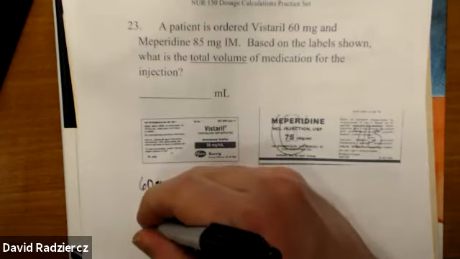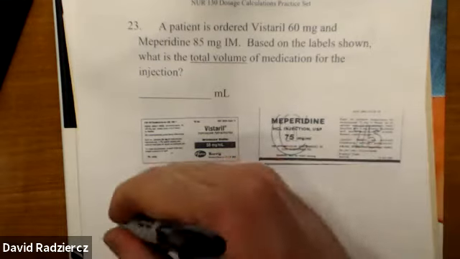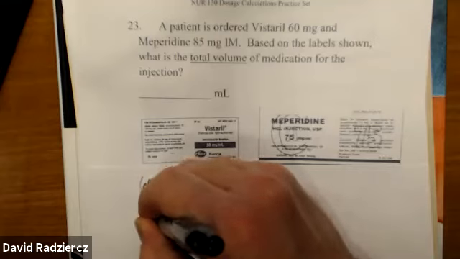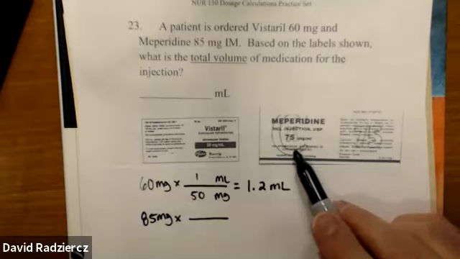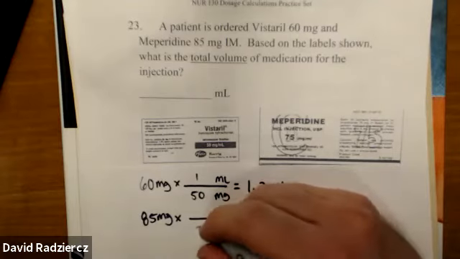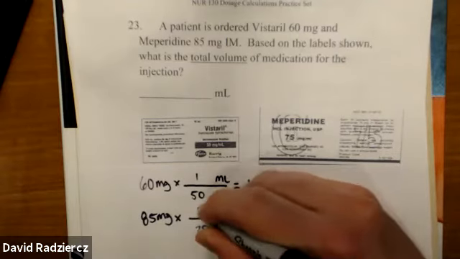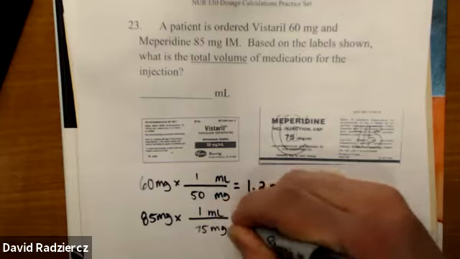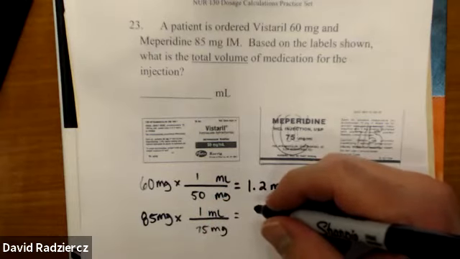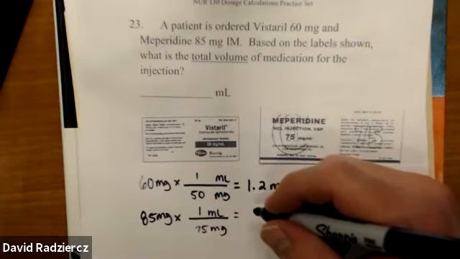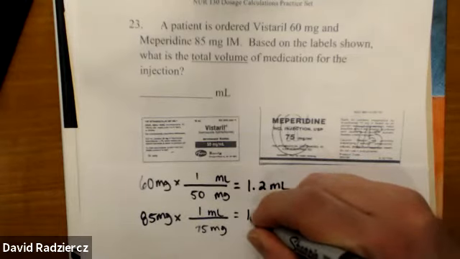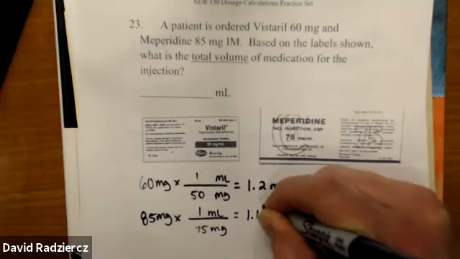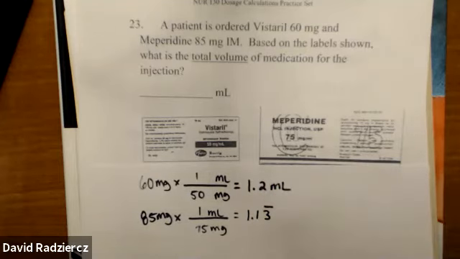The Meperidine, you're going to do the same thing. You have 85 milligrams as the order. Available is the 75 milligrams. So I'm going to set it up exactly the same way. And then you're going to get 1.13 repeating. And I'm just going to put a line over top to indicate that it's repeating.